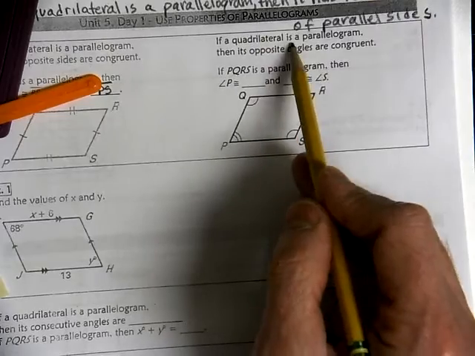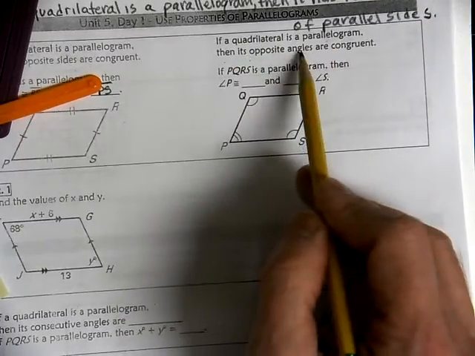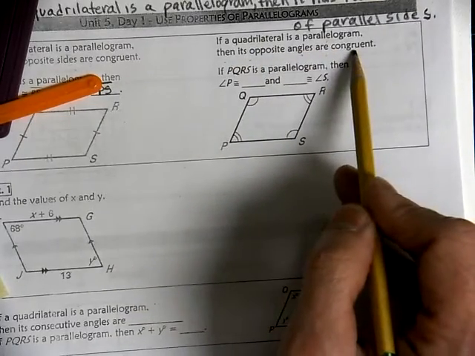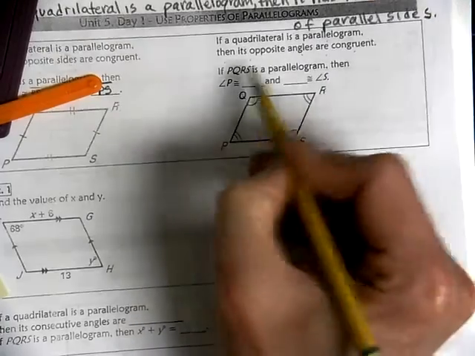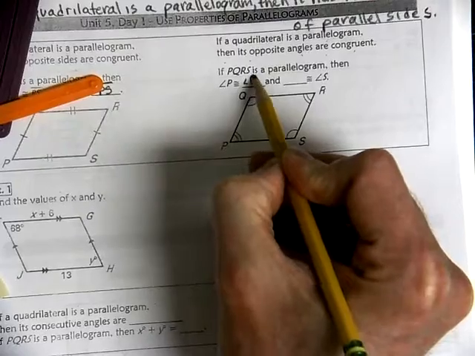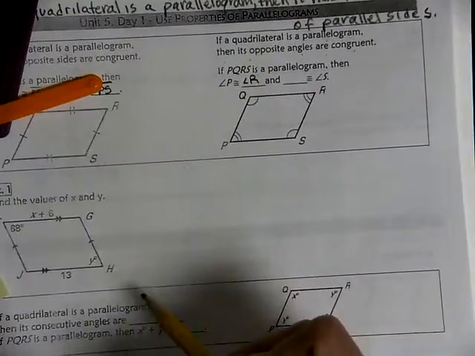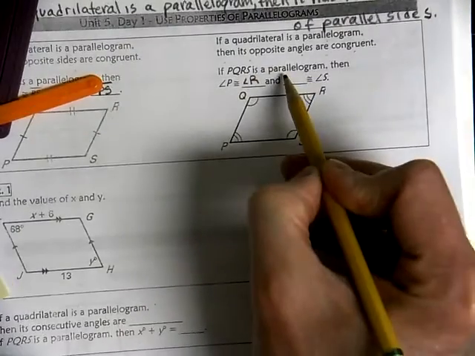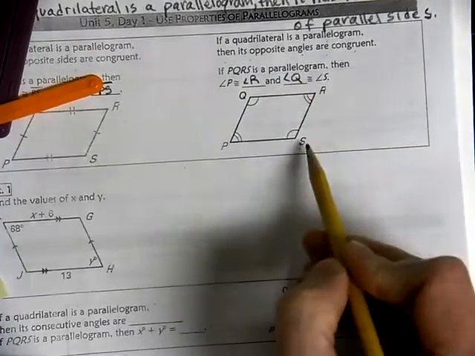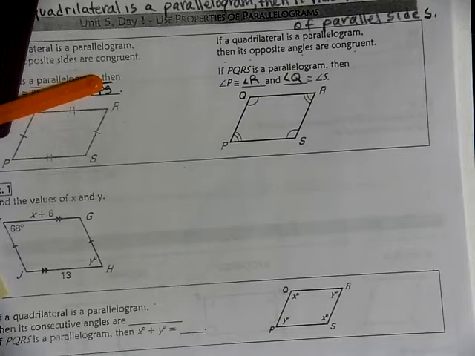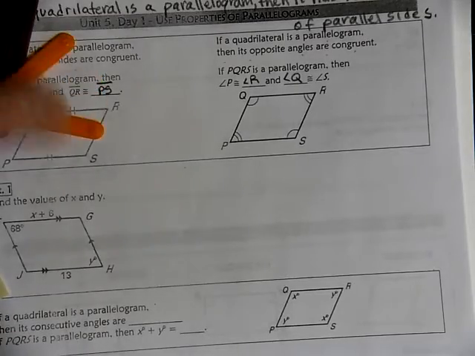If a quadrilateral is a parallelogram, then opposite angles are congruent. So angle P is going to be congruent to angle R. And angle Q is going to be congruent to angle S. That is true about every parallelogram.